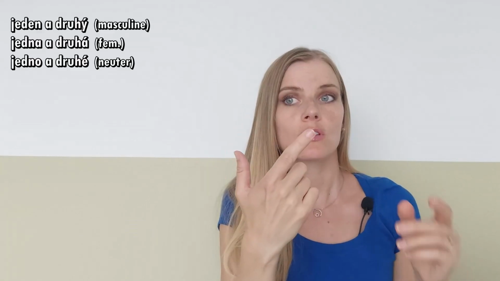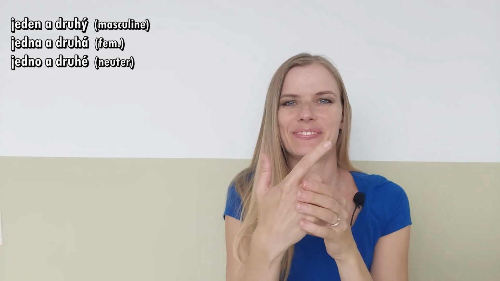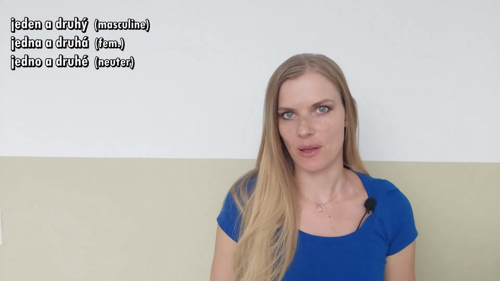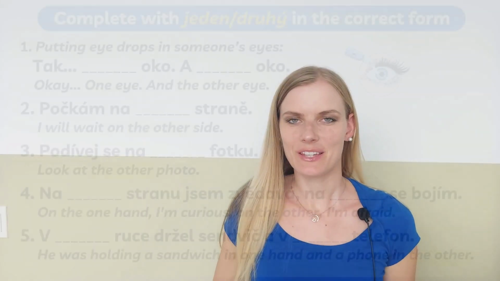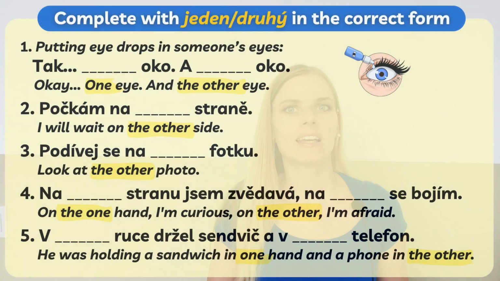So remember, when you talk about two objects or two people, use the words jeden a druhý, one and the second one. Or jedna a druhá, depends what is it that you're describing. And here is a simple exercise for you. Pause the video so you can work on it at your own pace, then resume when you're ready to see the correct answers.